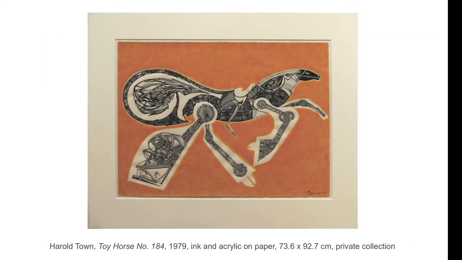Another series that I can only just nod to is the toy horses, which I know people in Toronto did love, even though by that time the critics weren't really praising him so much anymore. But where again he creates extraordinarily surrealist, uncanny and eerie images.